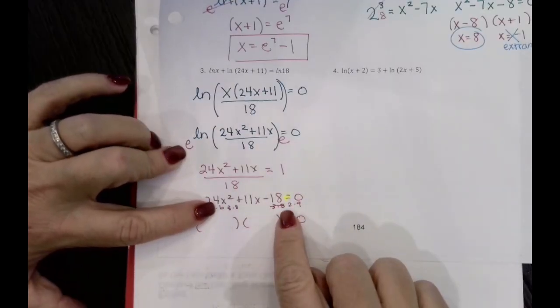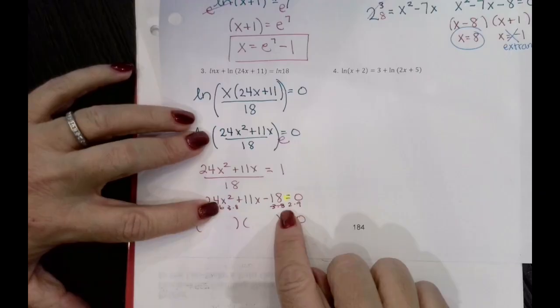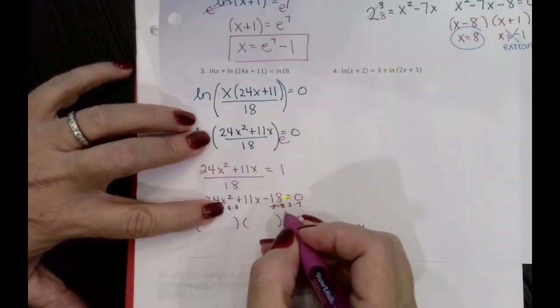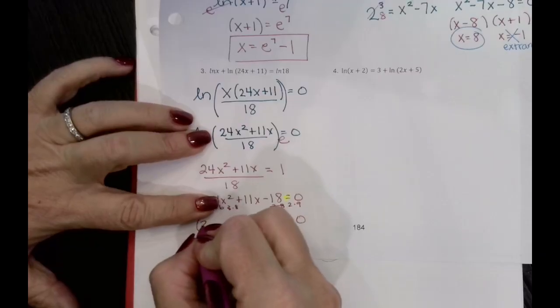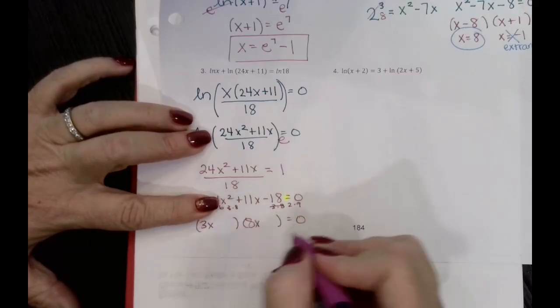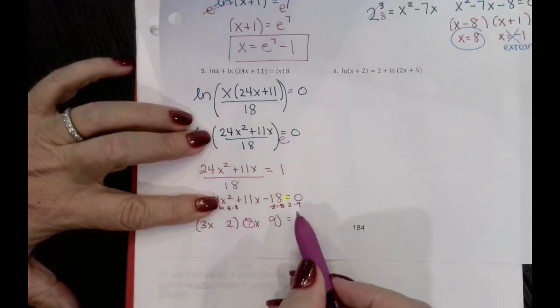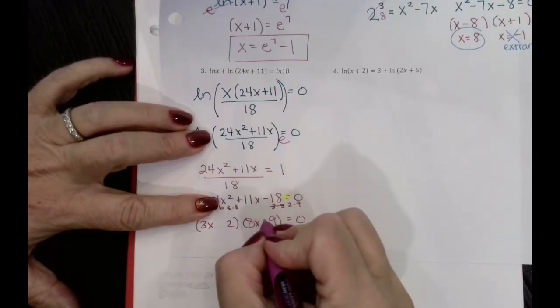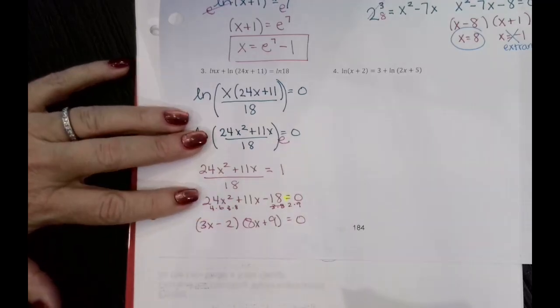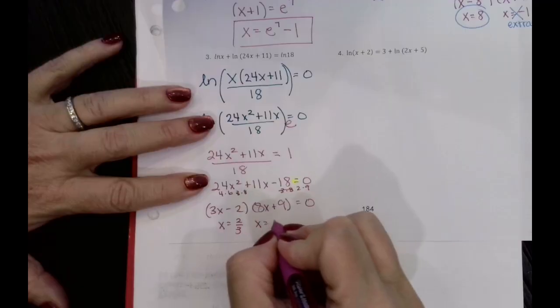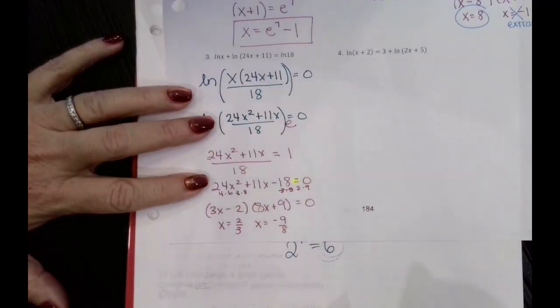So that's 27 and 16. So 27 minus 16 is going to be 11. So that's what I'm going to have. So I'll have 3x and 8x. I want 27 and 16. And I'm going to have a positive 11, so this is positive and this is negative. All right, so this gives me x equals 2/3 and x equals negative 9 over 8.